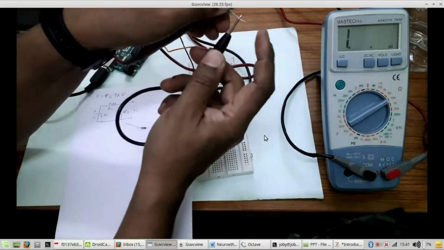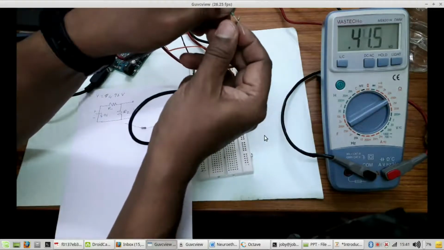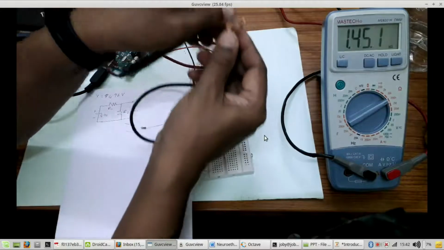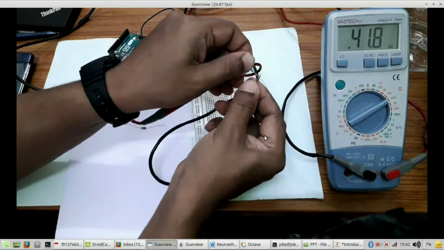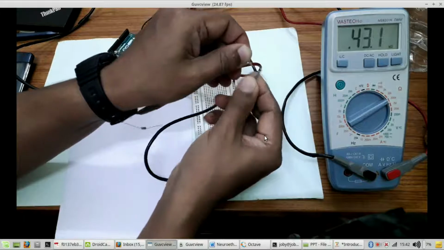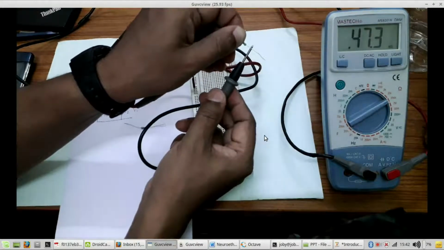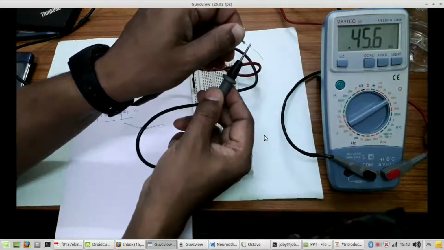If I touch the probe, you'll see that the resistance is going down. That's because now my body is coming in parallel with the resistance. So when we make measurements, especially of larger values of resistances, we should make sure we don't touch at least one side of the probe.